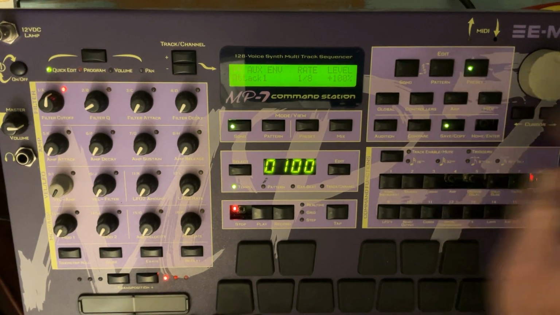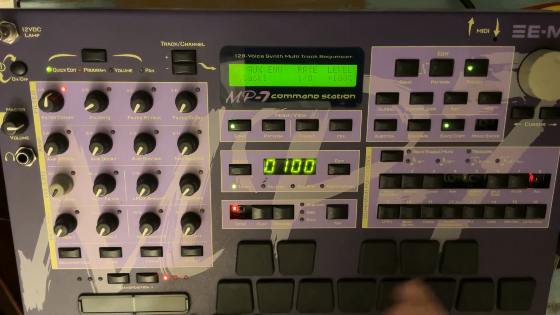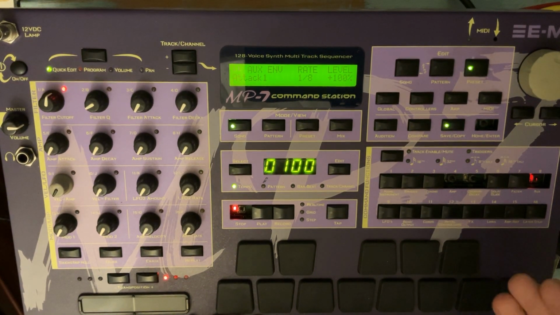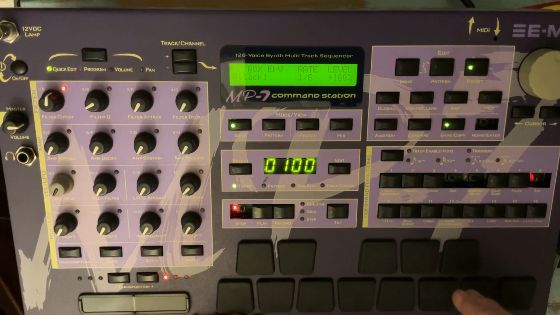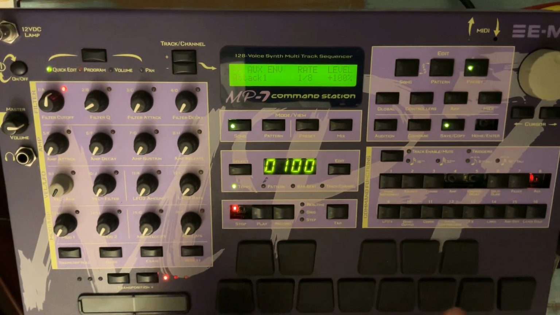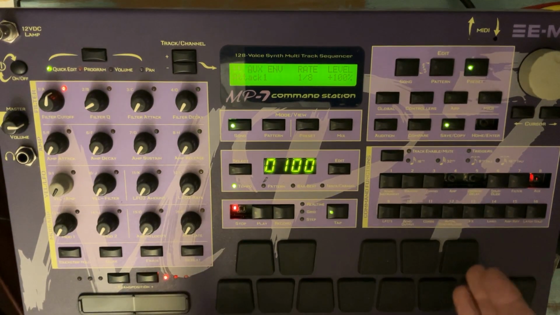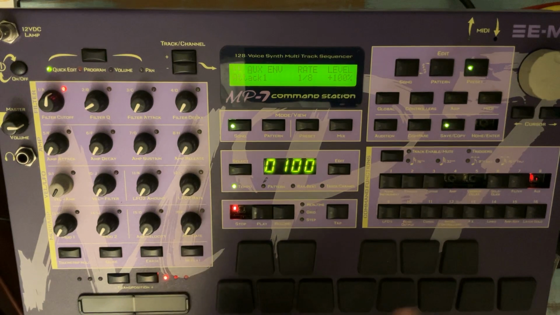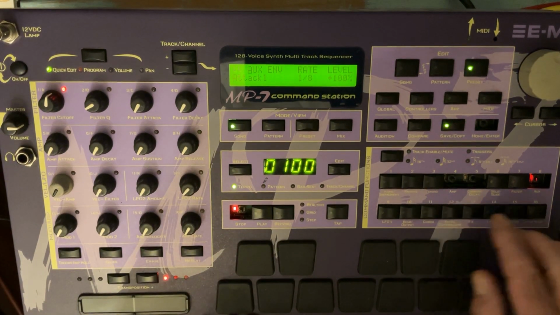You can get the rates to match, and this is where you would tie in, say, if we change this filter now rather than the pitch, you can tie it into what's happening in the beat of the drums or other melodic pieces.